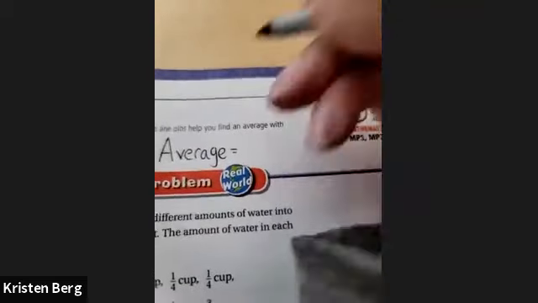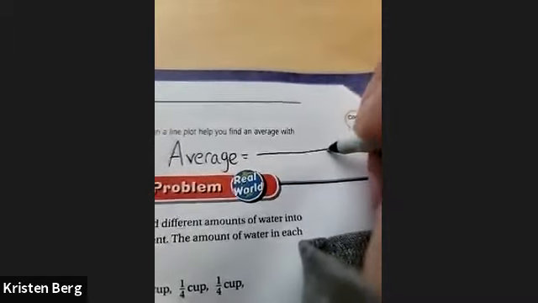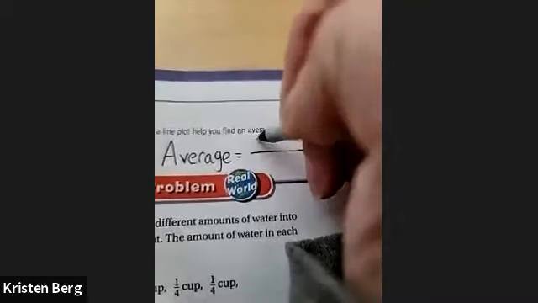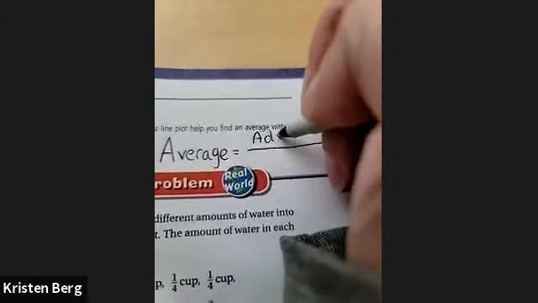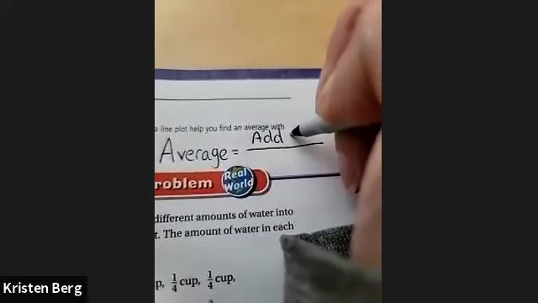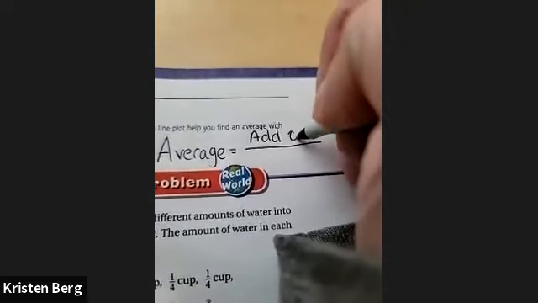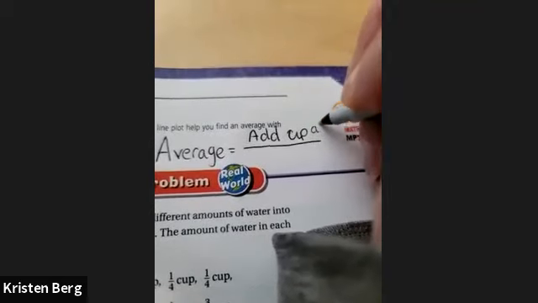In order to find the average, what you must do is add up all the fractions.